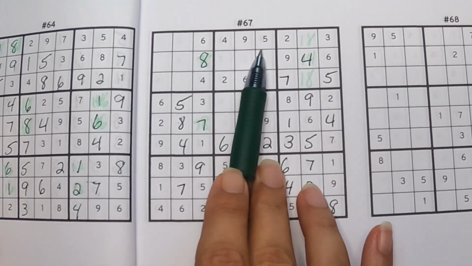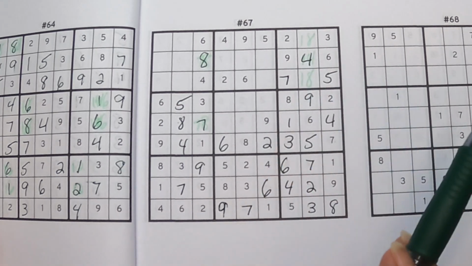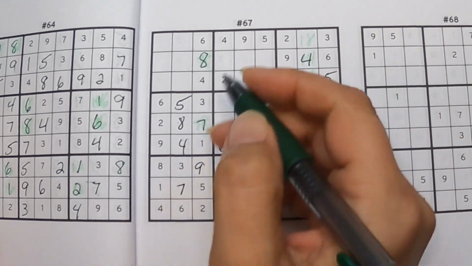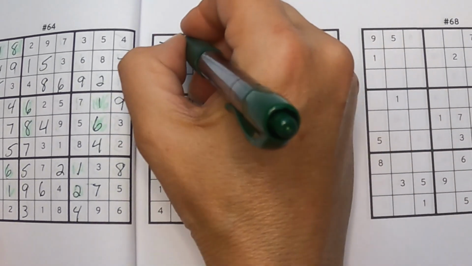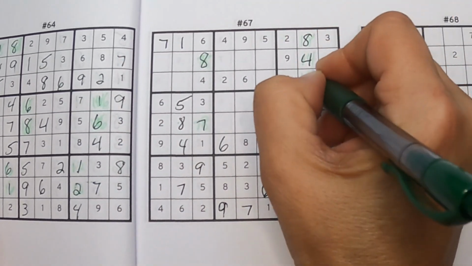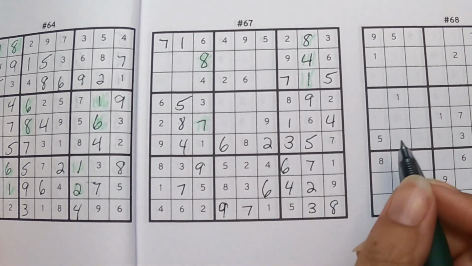For this top row, we're missing 1, 7, and 8. We've got 1 and 8 here, so this is our 7. 8 here, so 1, 8, and that 8 makes this our 1.